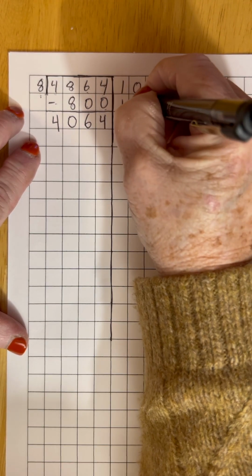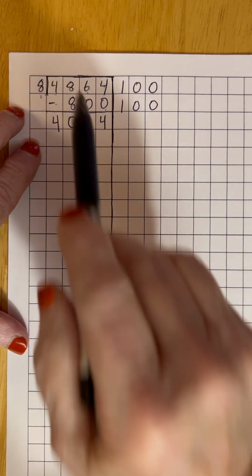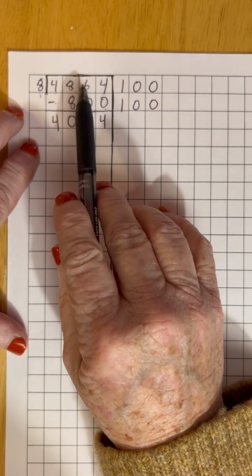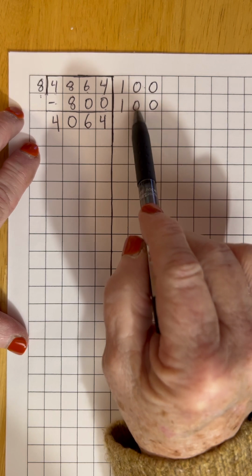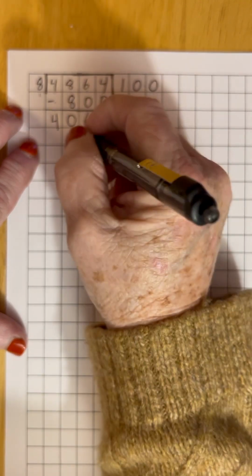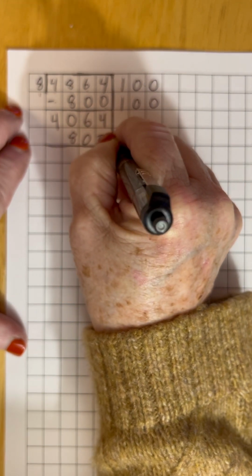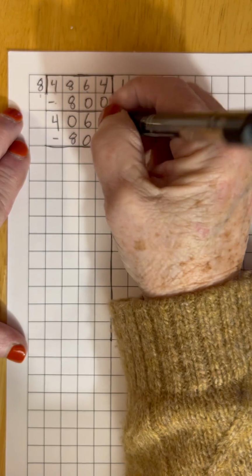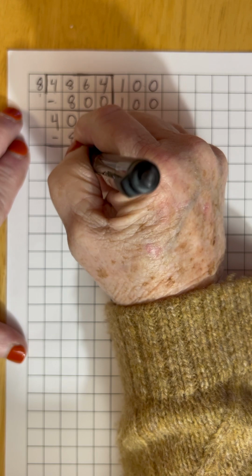So thinking about it like money and people, I have 8 people and I'm giving away $4,864. So far I've given each person $100, a $100 bill. 100 times 8 equals 800. I'll subtract that. 4 minus 0 is 4. 6 minus 0 is 6.